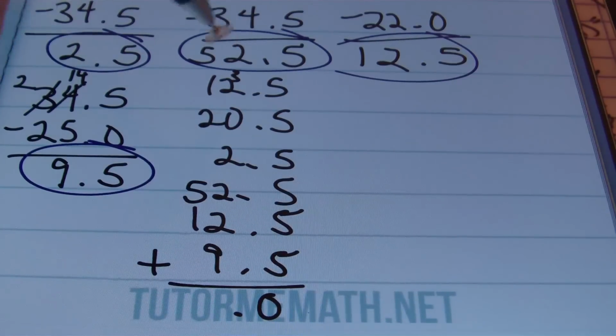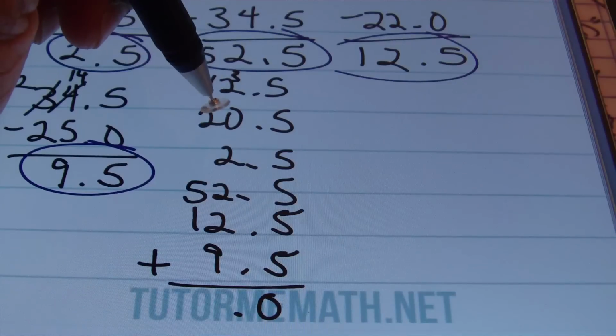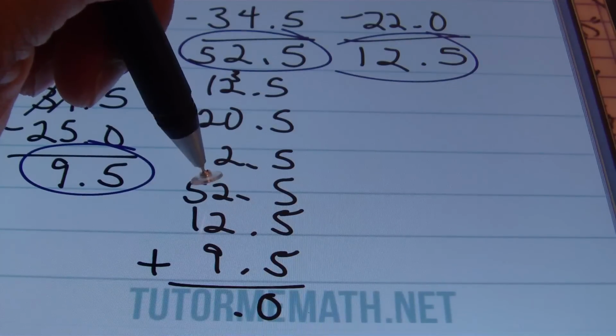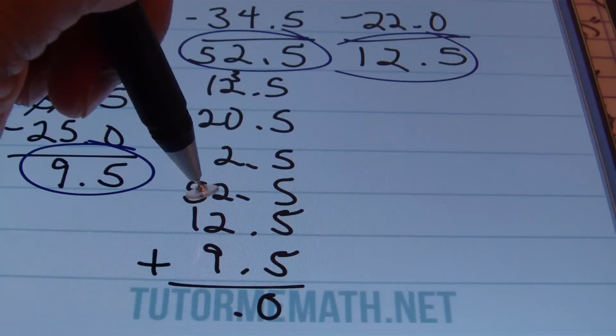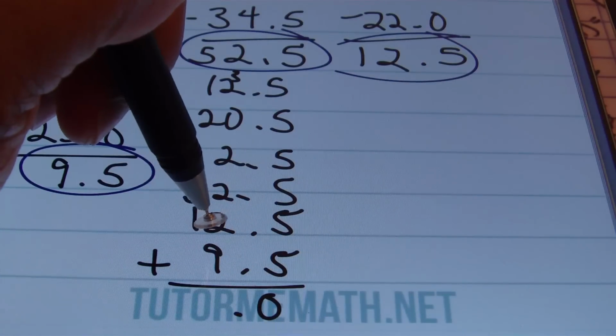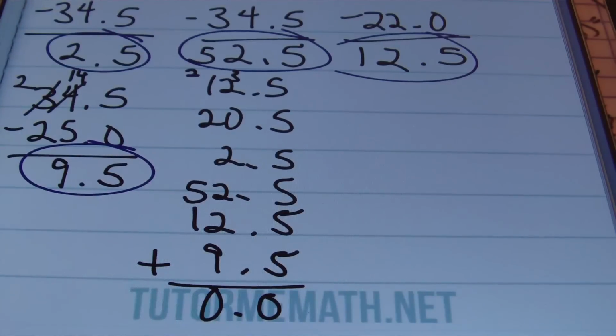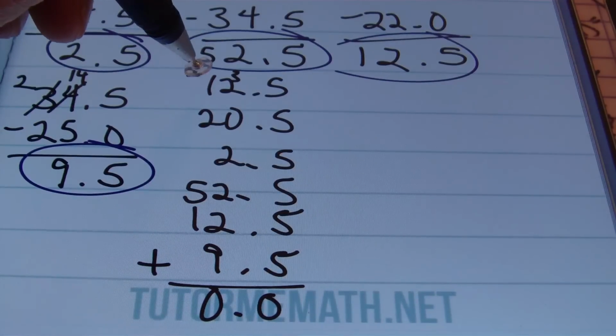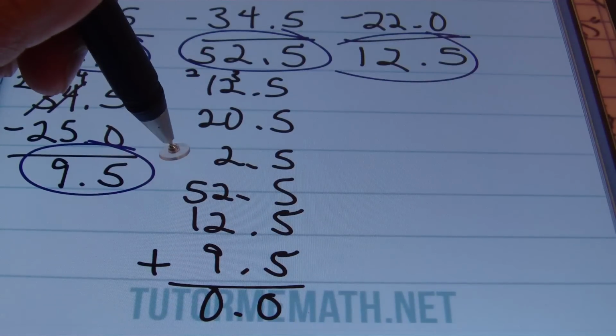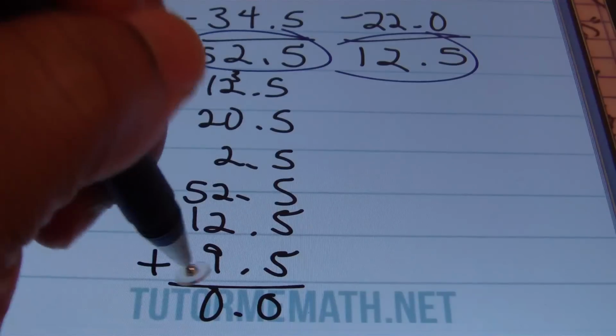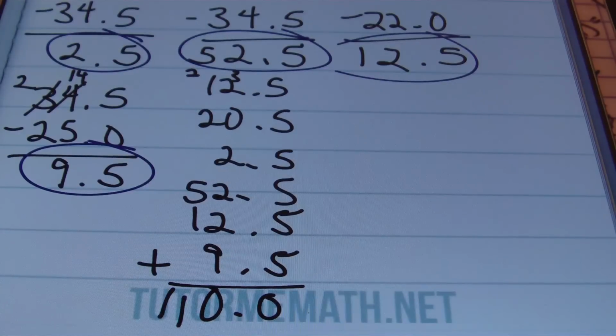It's a 3. 3 plus 2 is 5. 5 plus 0 is 5. 5 plus 2 is 7. 7 plus 2 is 9. 9 plus 2 is 11. 11 plus 9 is 20. 0. Carry the 2. 2 plus 1 gives me 3. 3 plus 2 is 5. 5 plus 5 is 10. 10 plus 1 is 11. We end up with 110 as our result.